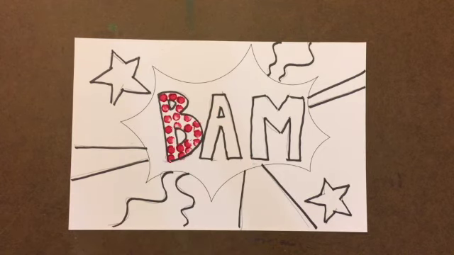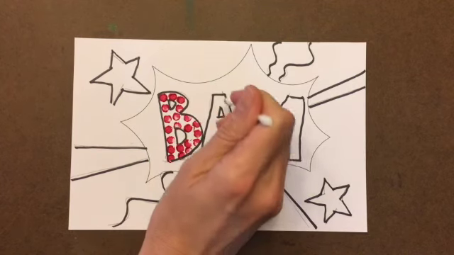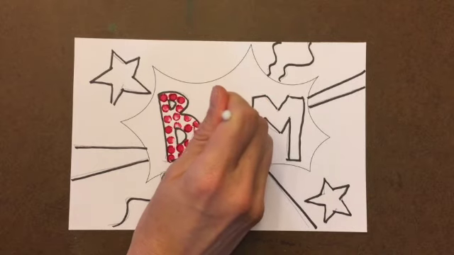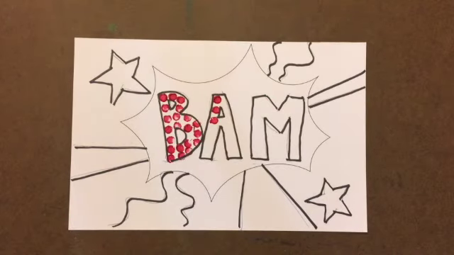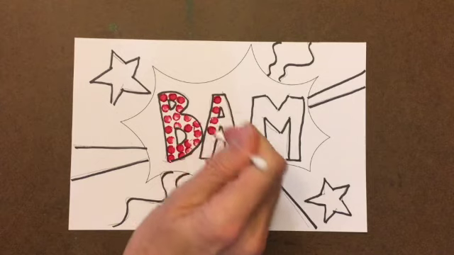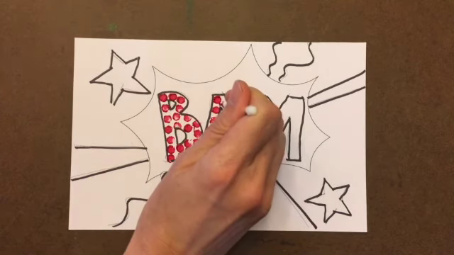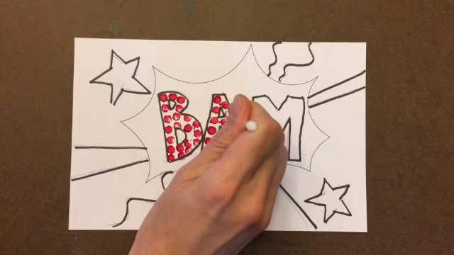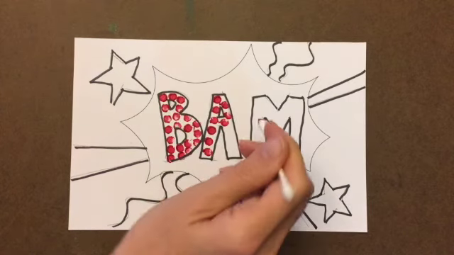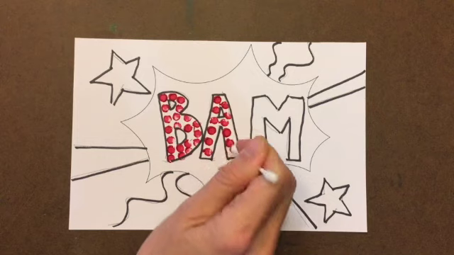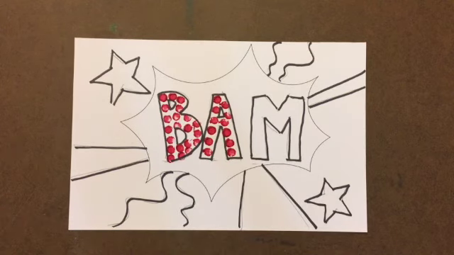There we go. So you would go in and have your students start thinking about their color scheme, if it's going to be a primary color scheme or some complementary colors next to each other. And then they simply take their Q-tips and begin pressing nice and hard and getting these shapes filled up with these dots. This is a really fun project.